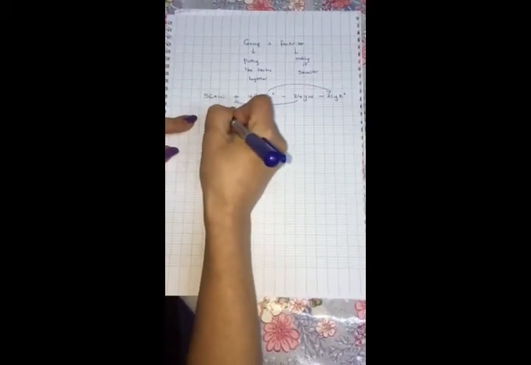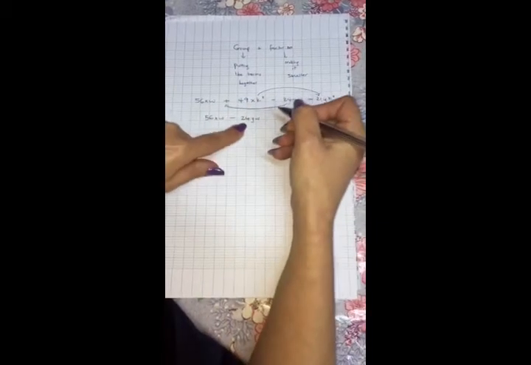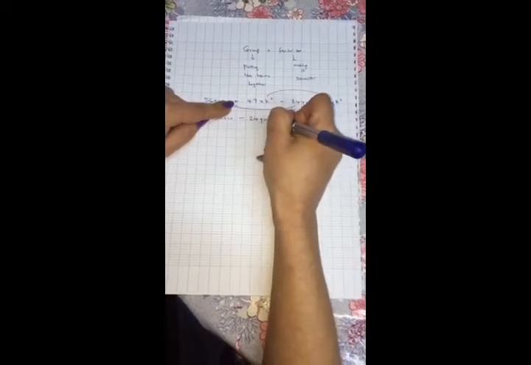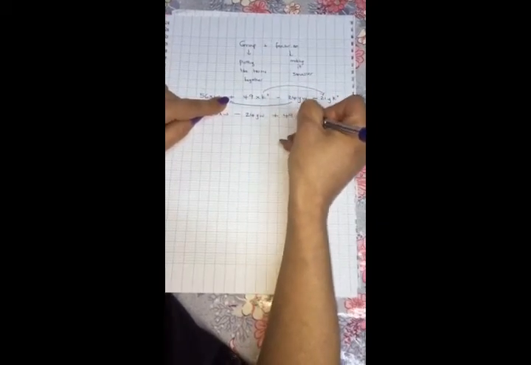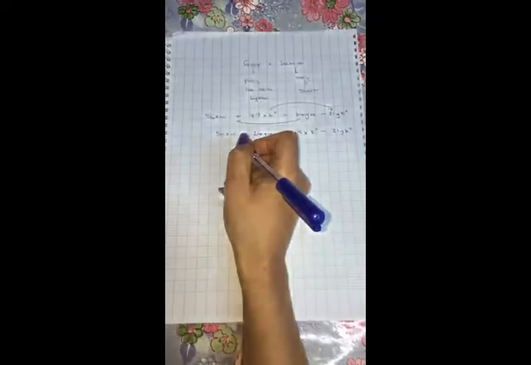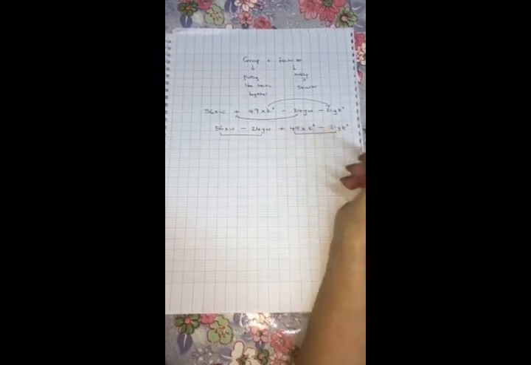So it's 56xw minus 24yw. But careful, you have to take the sign for every term with it. Plus 49xk to the second minus 21yk to the second. Now we can group every two terms together.